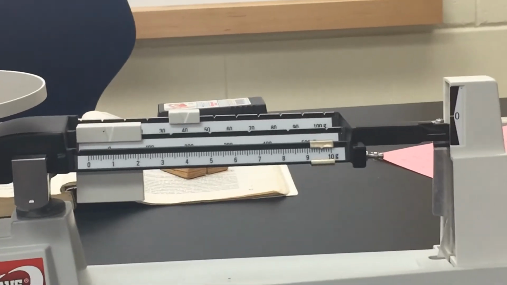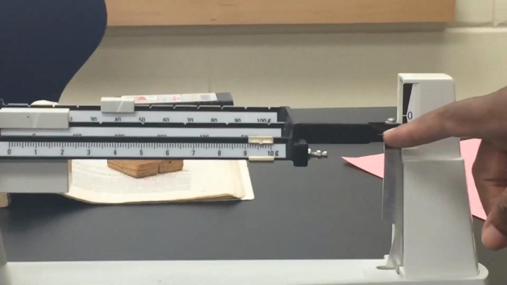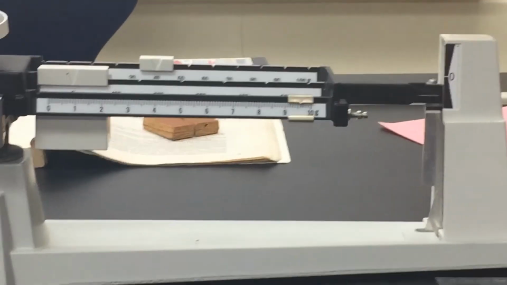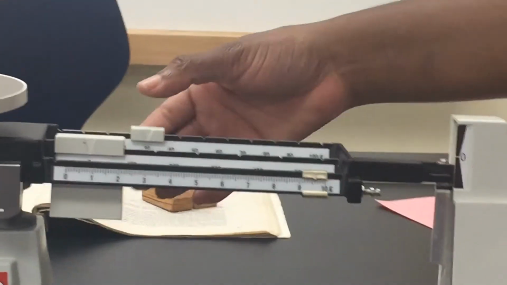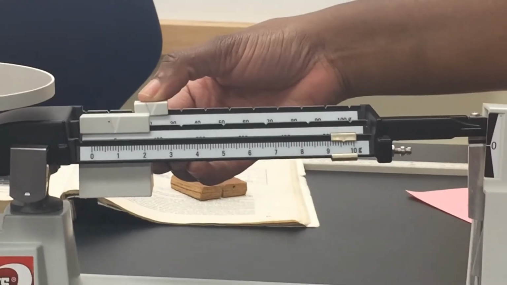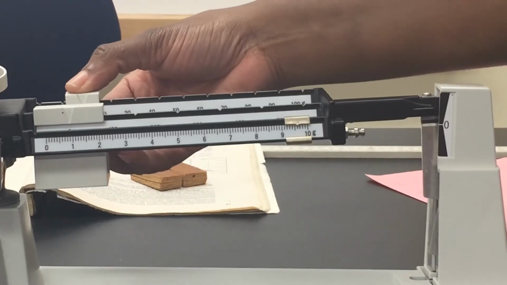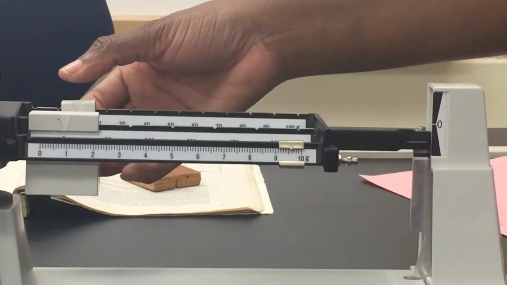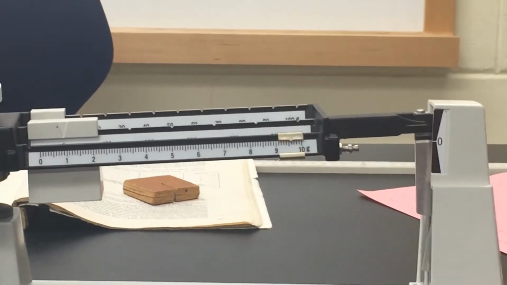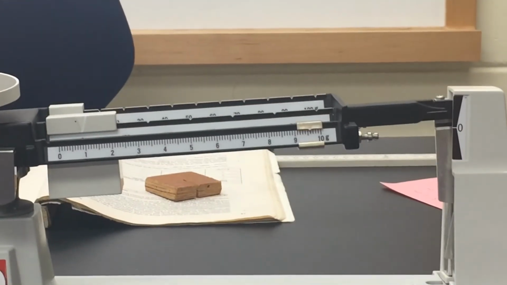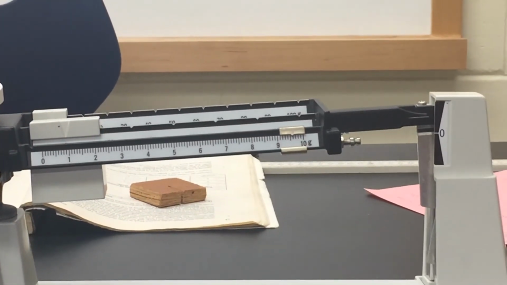Our block is less than 40 grams, and that's why the line has gone below the 0 point. So let's move it back to 30 and see if it goes below. It goes below again. Let's move it to 20. Let's move it to 10. Okay, let's put it back to 0. So the block is lighter than 10 grams, so we will have to use the scale in the front.